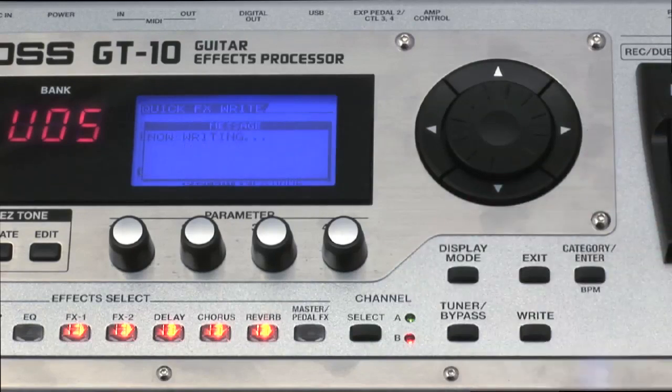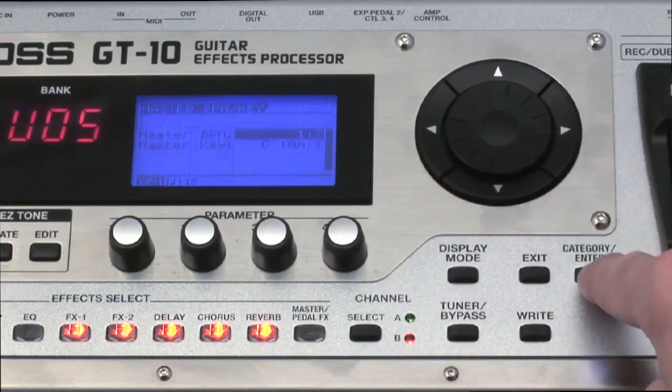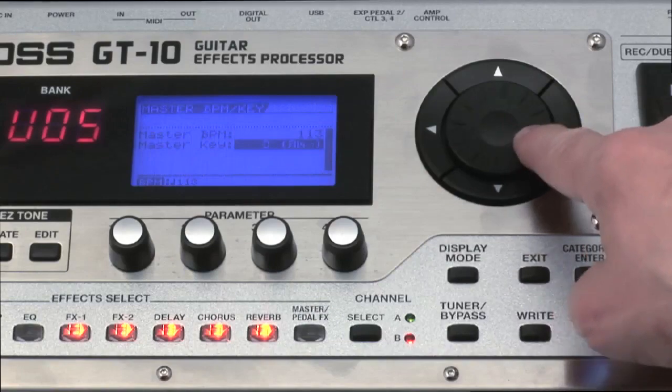It's also important to remember that if you do choose to use this preset in another patch, to first set the same key that the preset was created, in this case C major, A minor.